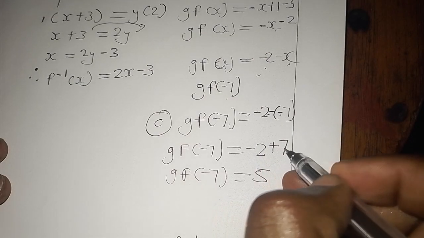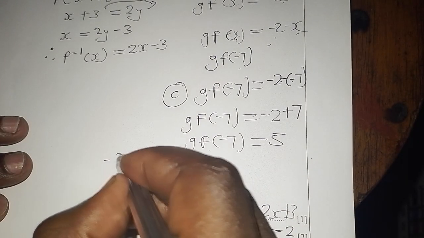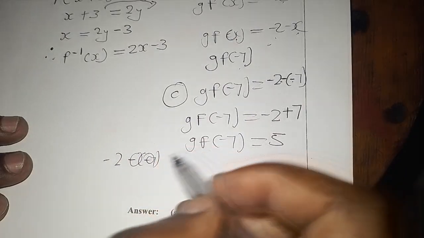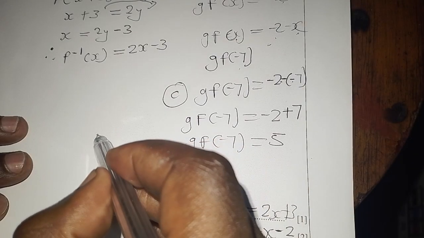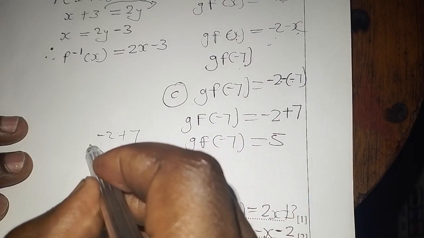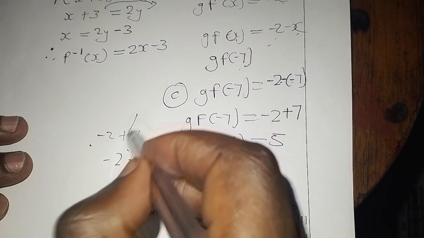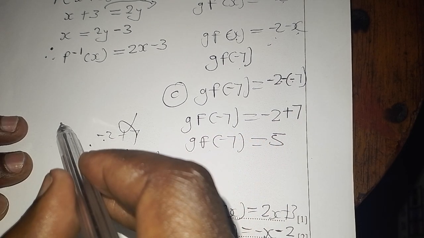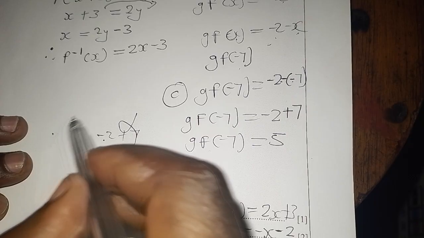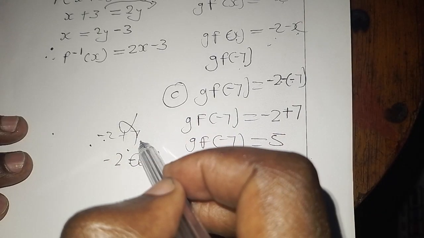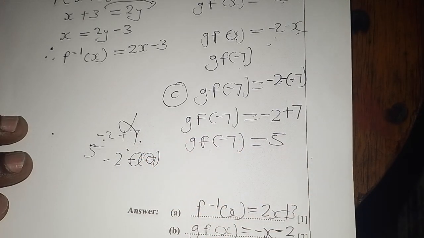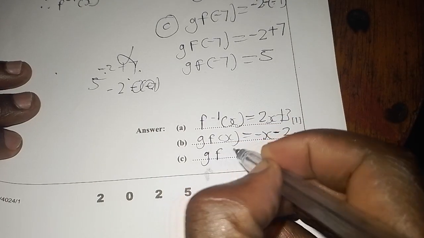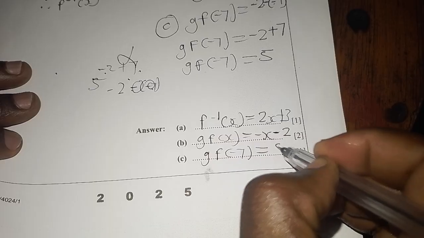Never say negative times negative, unless it was negative 2 minus 7. If they are facing like this, is when you say negative and negative. But when it is like this, you say negative times positive. This means go on the number line to your left, to the negative side, 2 times. Then go back to the positive 7 times. Then you find yourself on positive 5. Okay. Then we write the answer g f negative 7 equals 5.